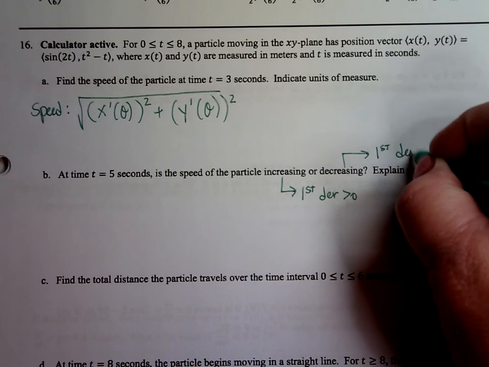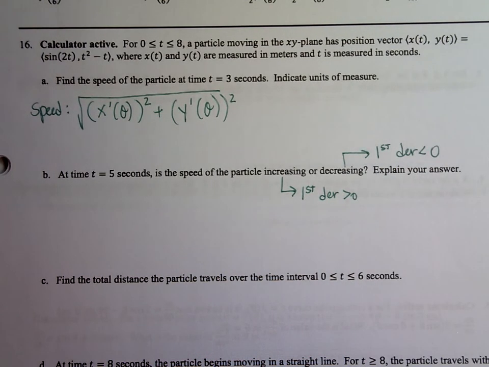So that should be no big deal. Is the speed increasing or decreasing at time t equals 5? So you're going to evaluate the derivative of speed at that place.